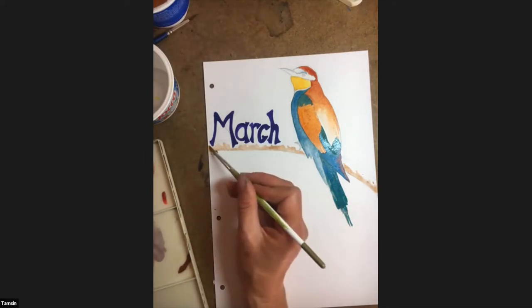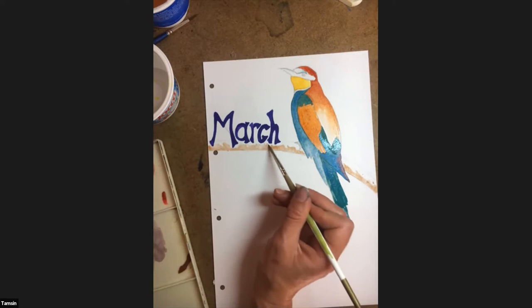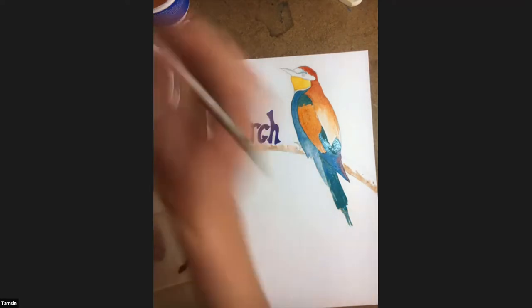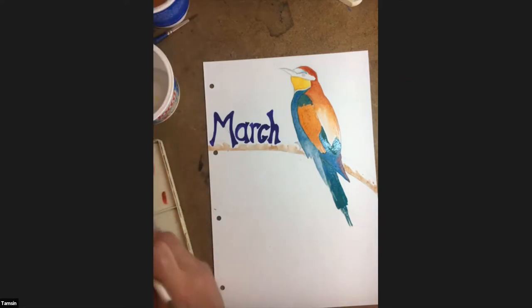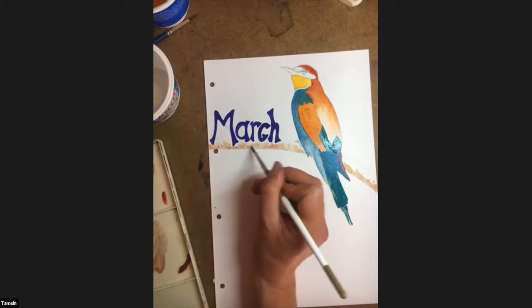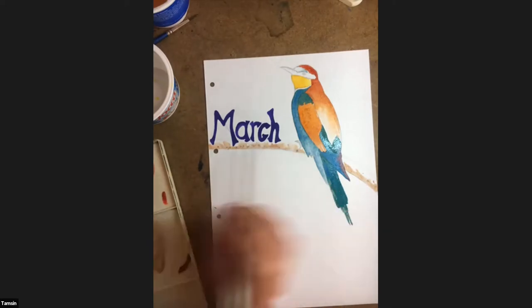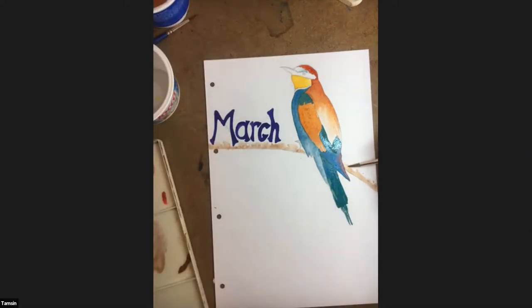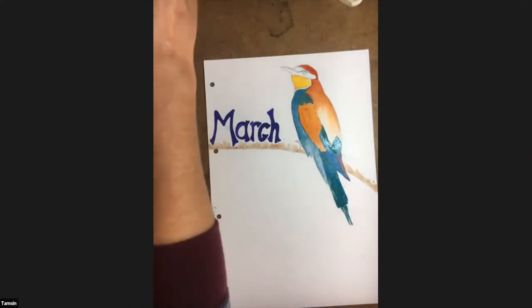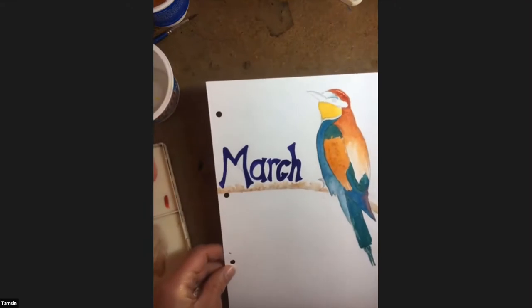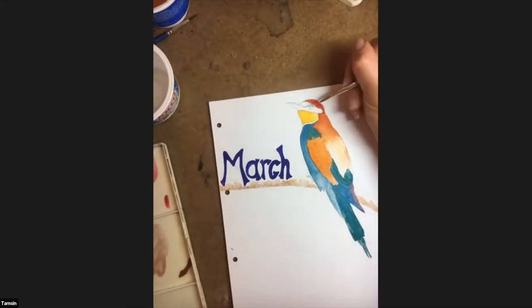And you can kind of dab it with your wet brush. Try and give it the texture of a twig. Okay, so how dry? I think we can go for it with the head.